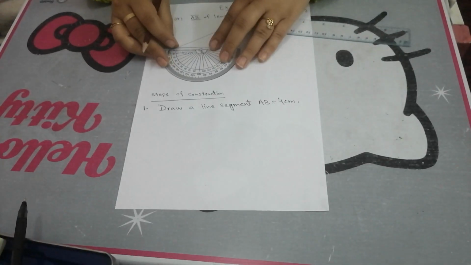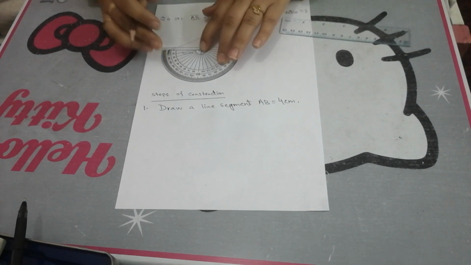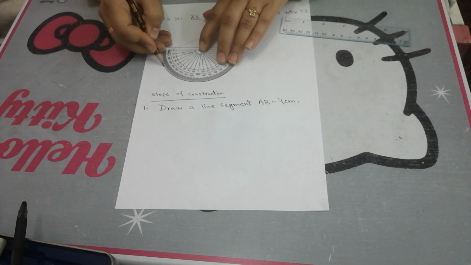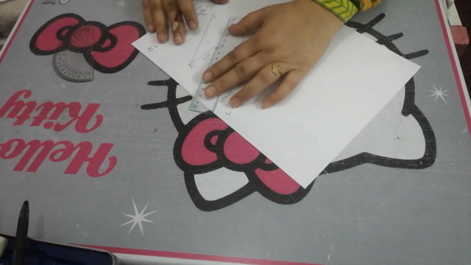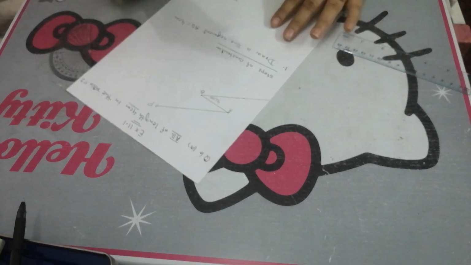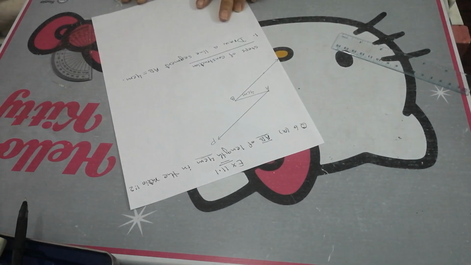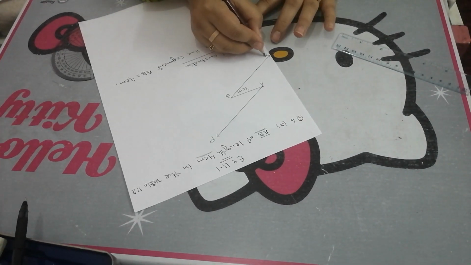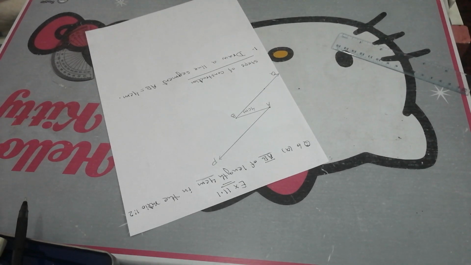Similarly, you have to draw an acute angle at point B. You can rotate your notebook, invert it like this, and draw an angle of 30 degree. Again you have to draw a ray and give it some name. I'm going to give it the name BQ. Then you have to write the step of construction.